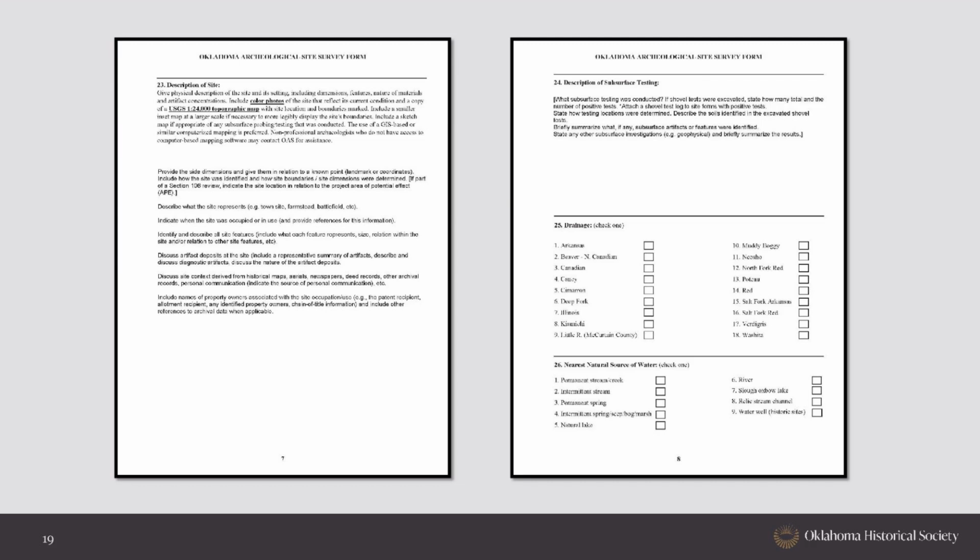Let's see, on the next page, 8, for subsurface testing, be sure that you're explaining whether any subsurface testing occurred. Did you do shovel tests? Did you do test units? Did you not? That's important information for anybody who's reviewing this site in the future.